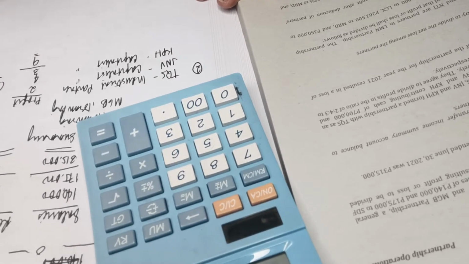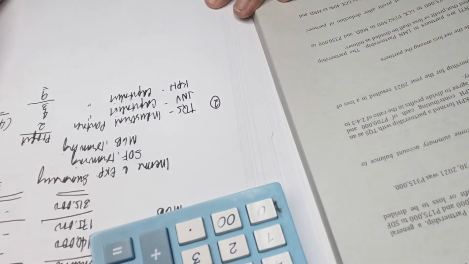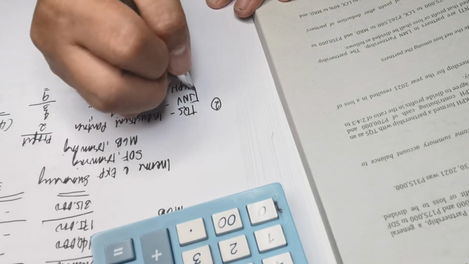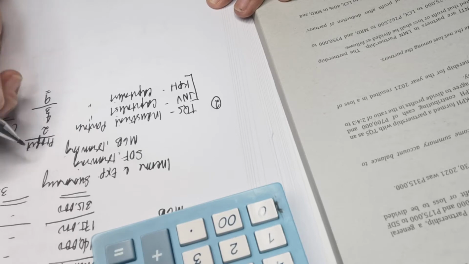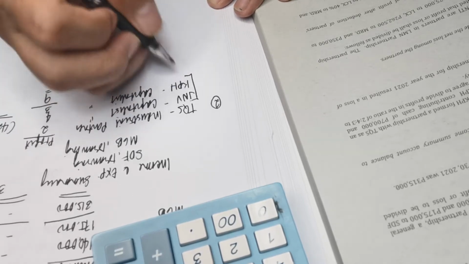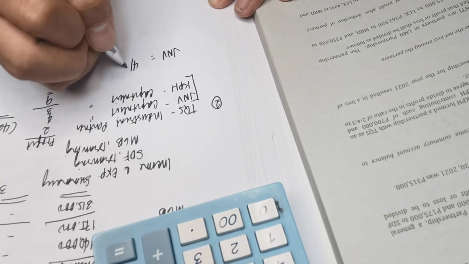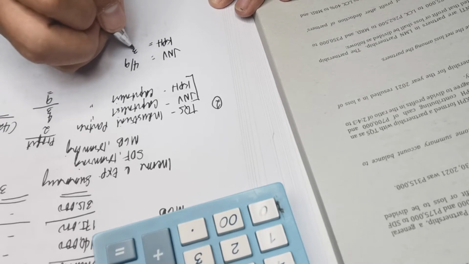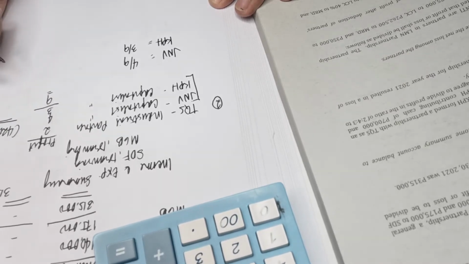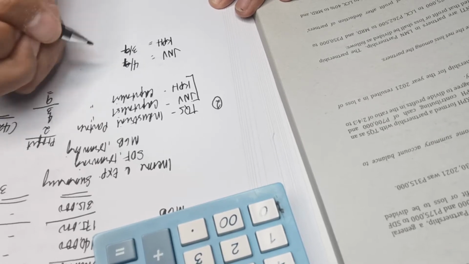Now remember what I mentioned earlier, that for losses, the industrial partner will not have any share. So the losses will be shared between JNV and KPH. So the ratio would be JNV 4/9 and KPH 3/9. Sorry, it's 7, not 9.